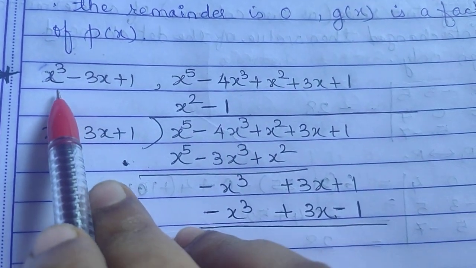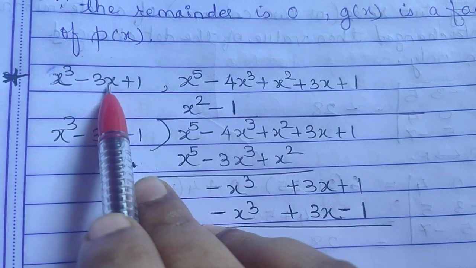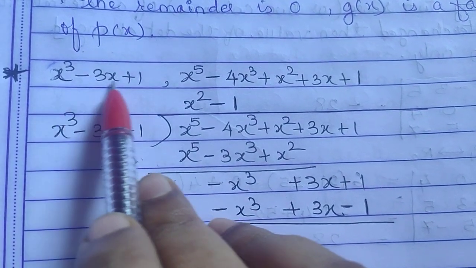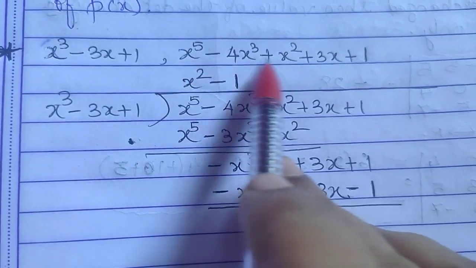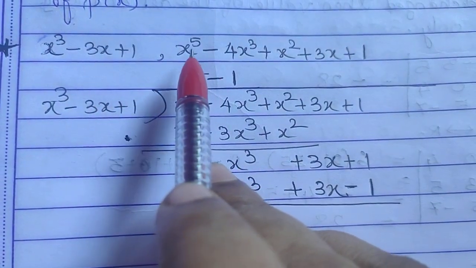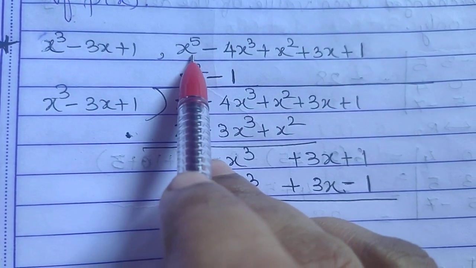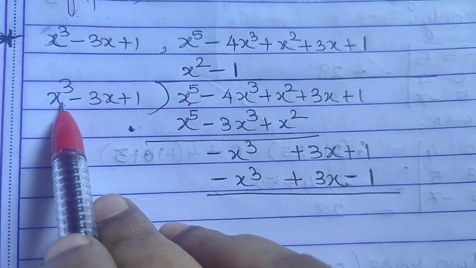The next example: in this example the divisor is x cube minus 3x plus 1, because we have to check whether the first polynomial is the factor of the second or not. So this polynomial is of degree 5. The first term is x to the power 5. The divisor is of degree 3.